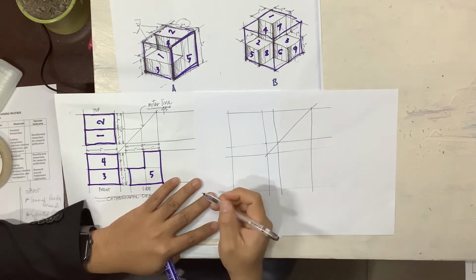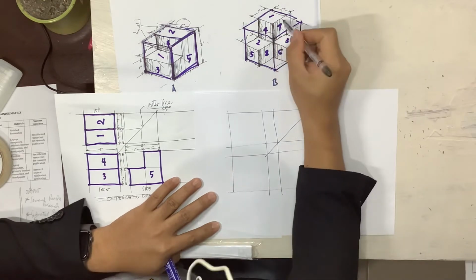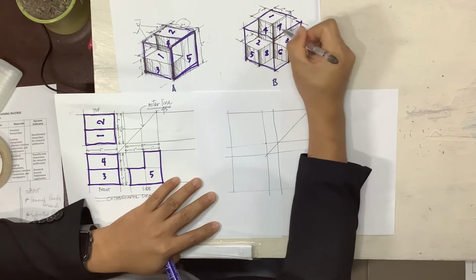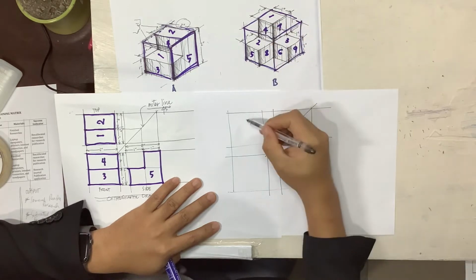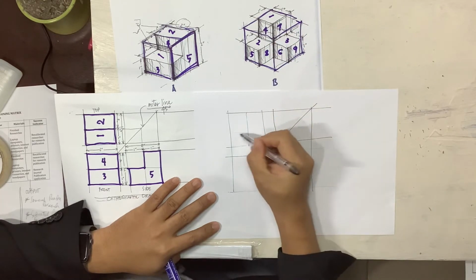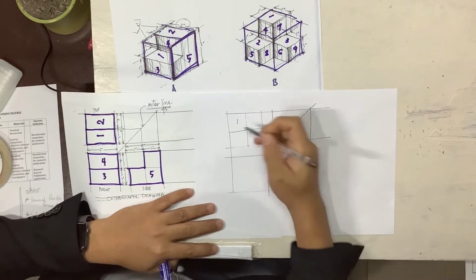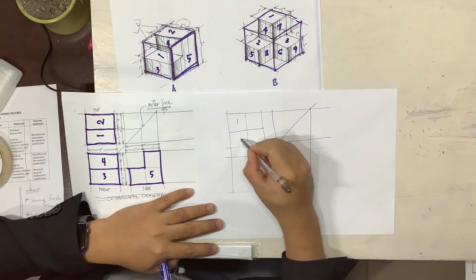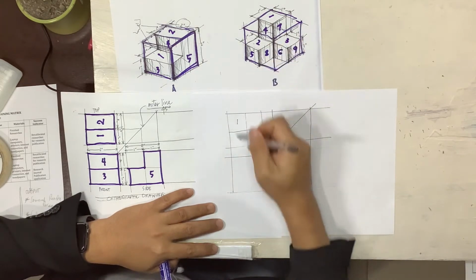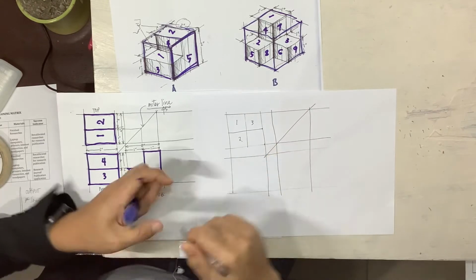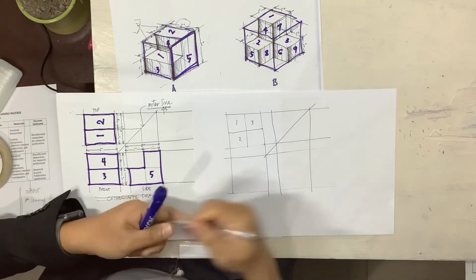Okay, so if we try to analyze the top view here, the plane is divided into 4 parts. So what will you do? You divide it into 4. Okay, so obviously this is 1. This one is 2 because that will correspond to 2. This part is 3. Okay, so let's finalize our top view.